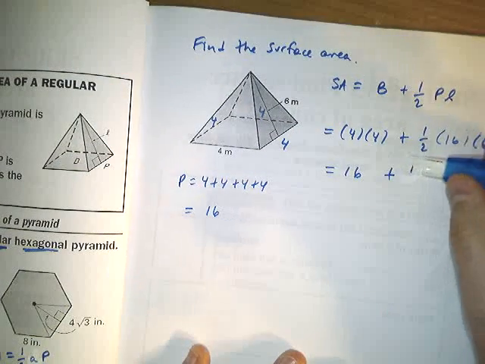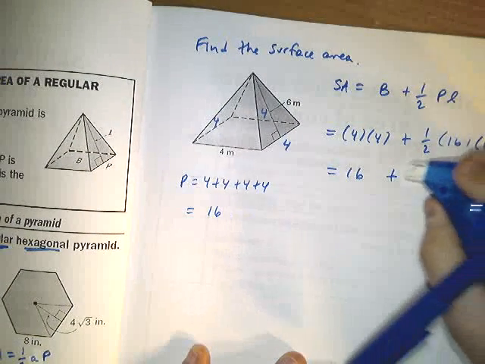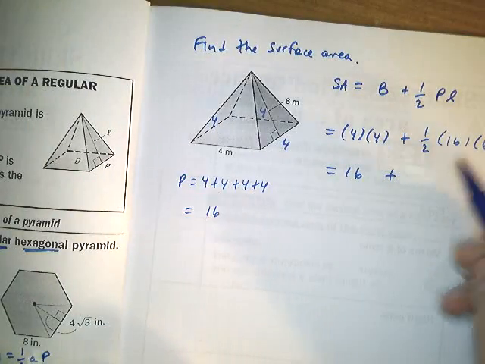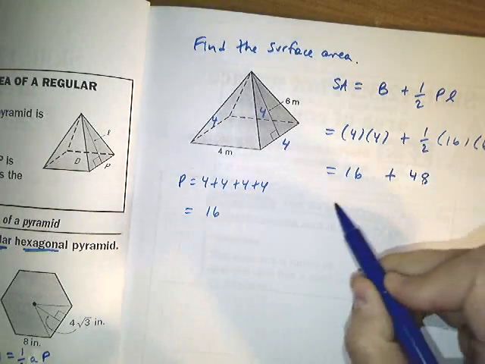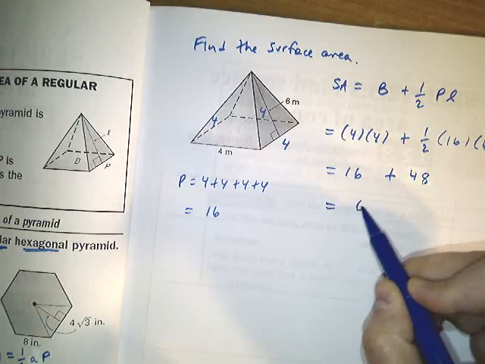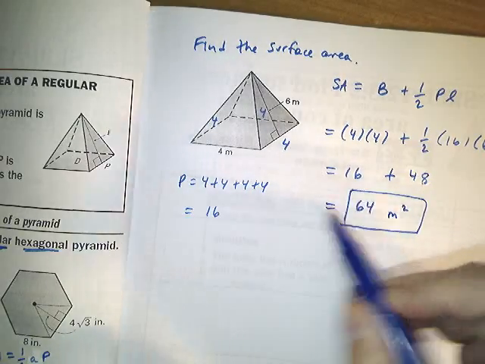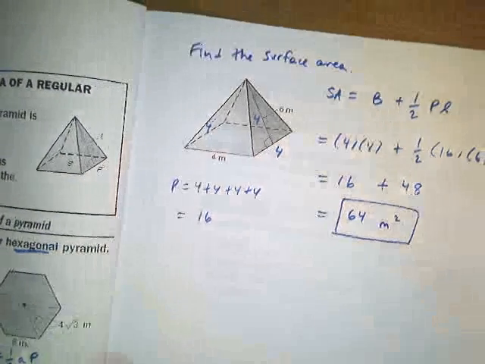So 0.5 times 16 times 6 gives you 48. And then when you add 16 plus 48, you get 64 for the overall surface area on your regular pyramid.